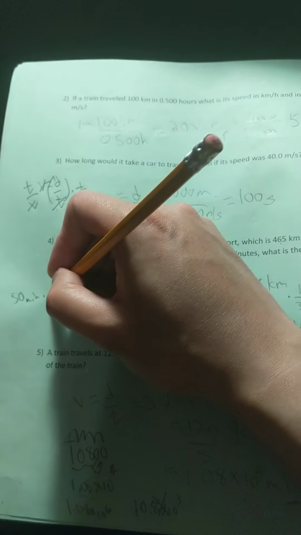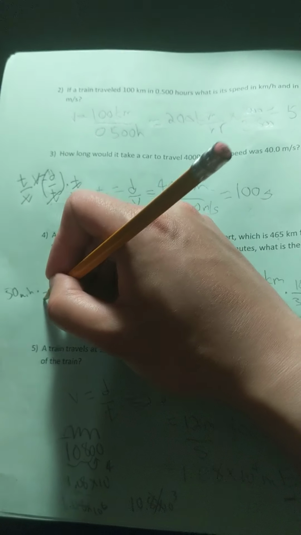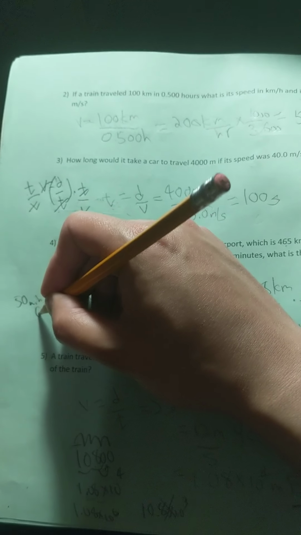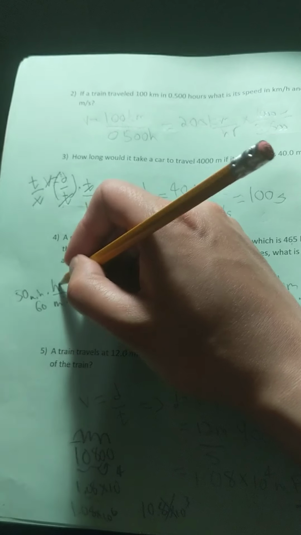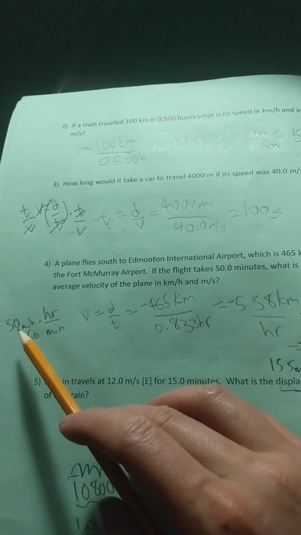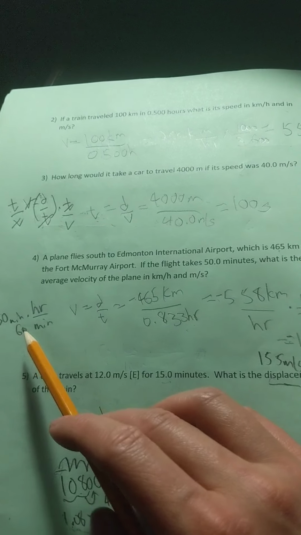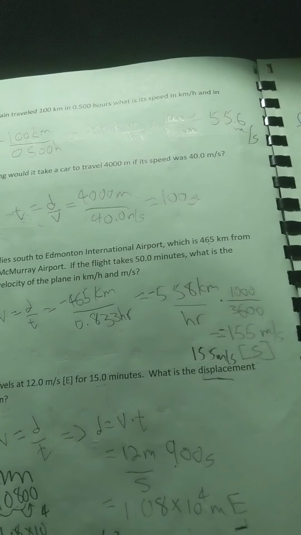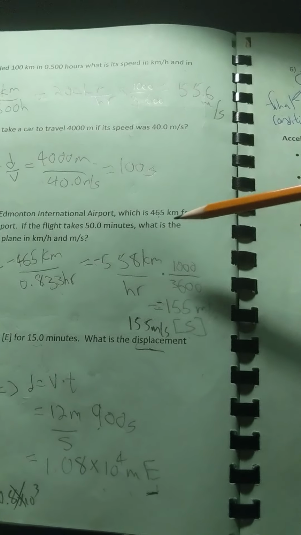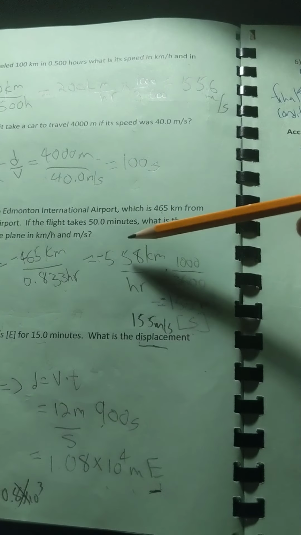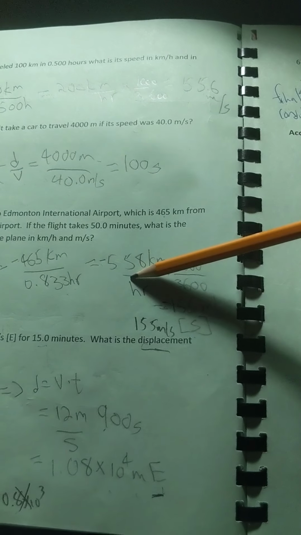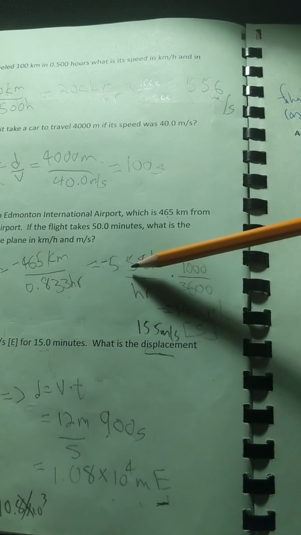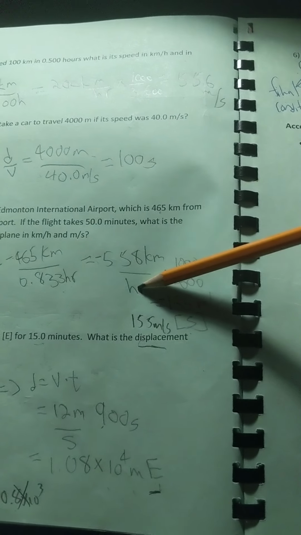If you convert this to an hour, it is approximately equal to 0.833. Right? 5 over 6 is approximately 0.83333. So your answer here should have been negative 558 kilometers per hour.